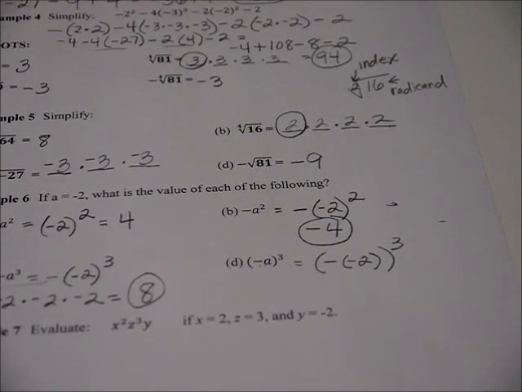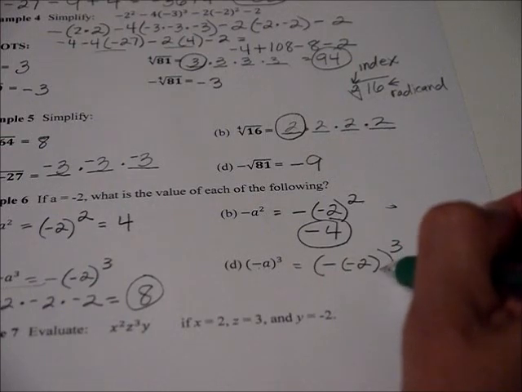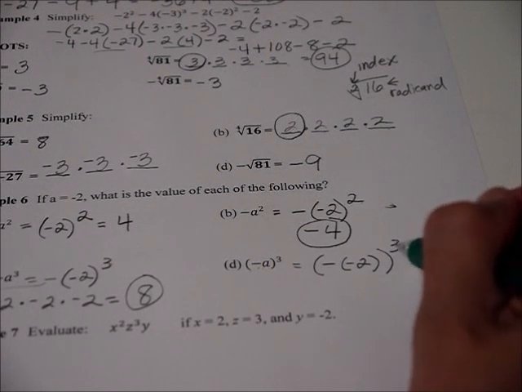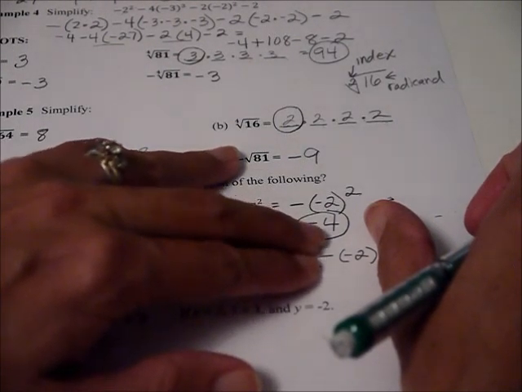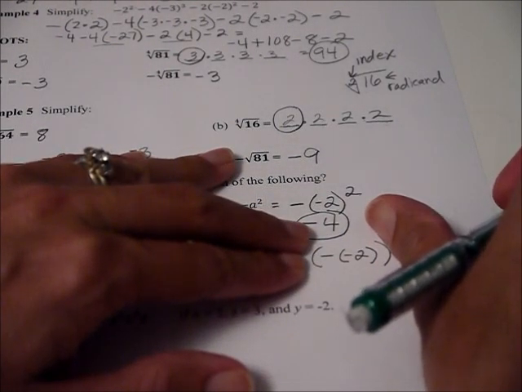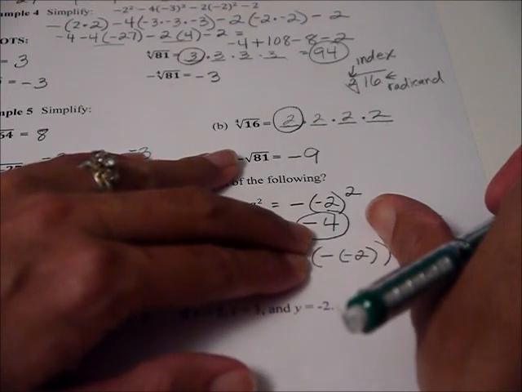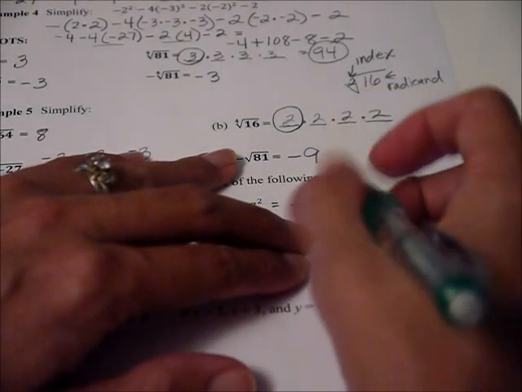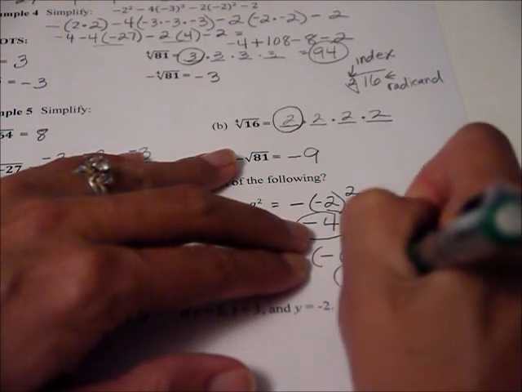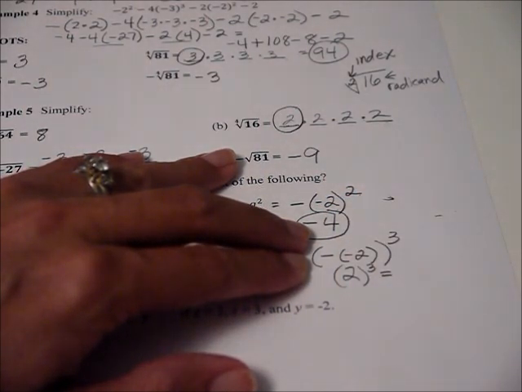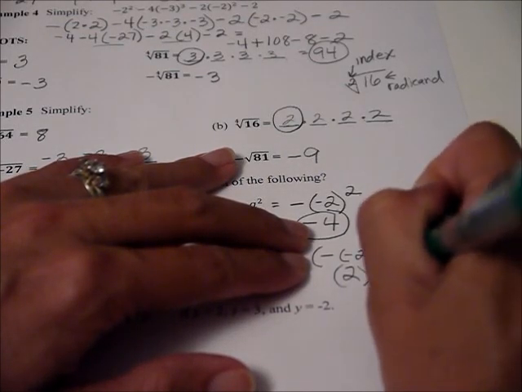And that is irritating, but I want you to notice this. These parentheses on the outside have the exponent, and because it's farthest out, we have to deal with this first, not the 3. We just deal with what's in there. Negative negative 2 is a positive 2, and then to the 3rd power, and the answer to that is positive 8.